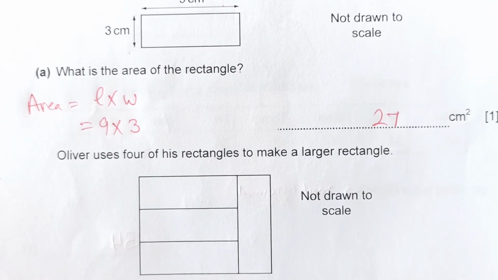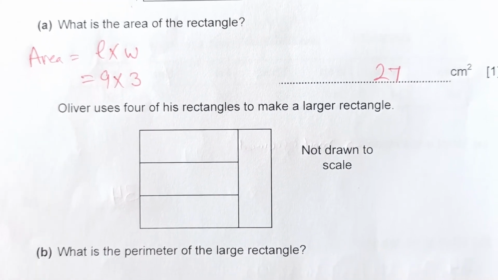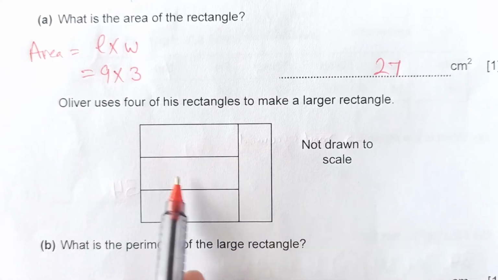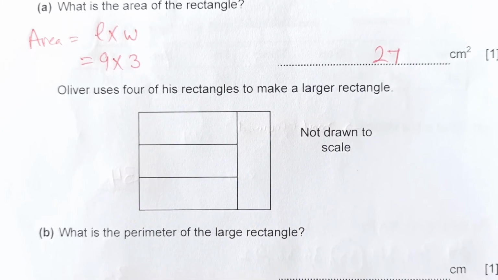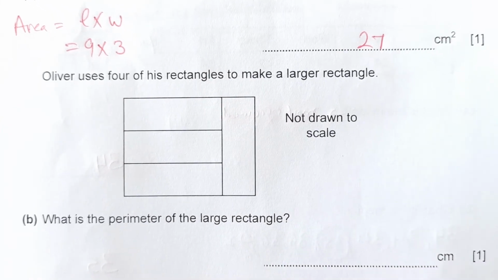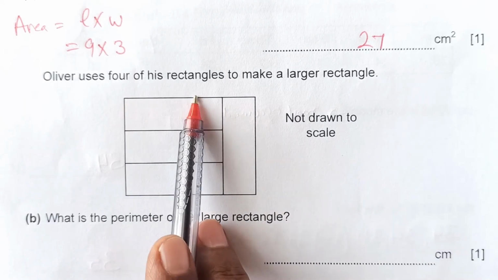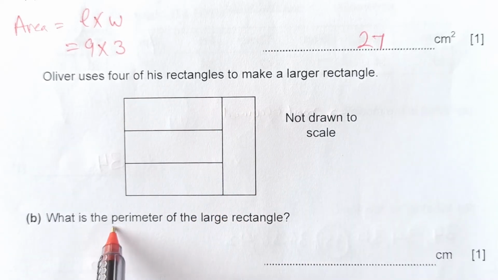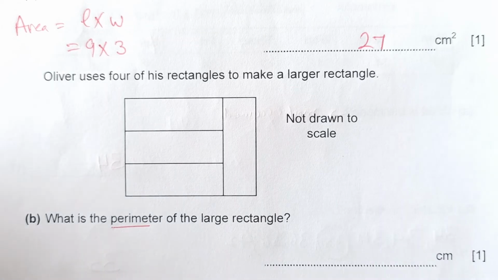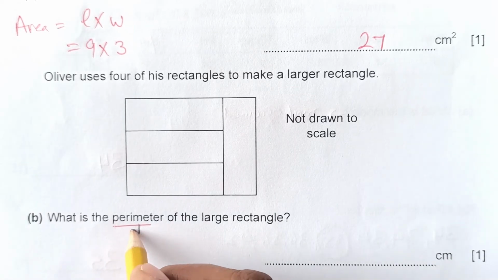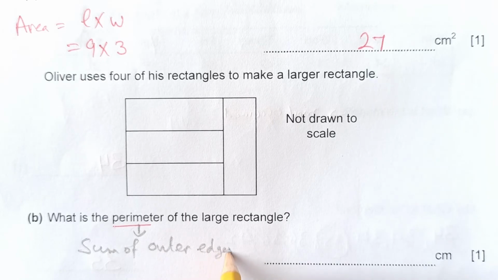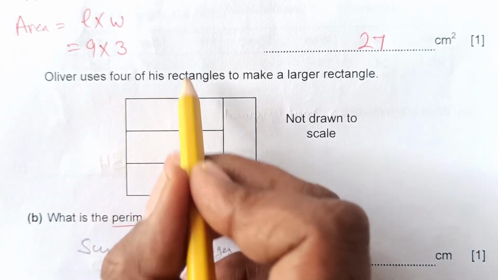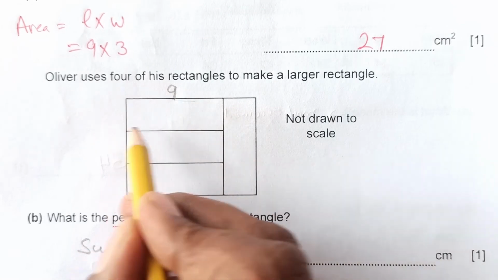Now Olivia uses 4 of her rectangles to make a larger rectangle. She places 3 like this and another one like this. This is not to scale, so you are not going to measure that. Not to scale means they are not actually 3 centimeters and 9 centimeters. What is the perimeter of the larger rectangle? Now what is perimeter? Perimeter is the sum of outer edges. Okay, so this one is 9 from the previous diagram, 9, and this is 3.